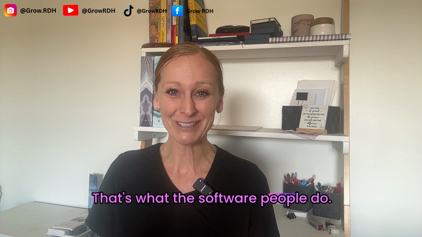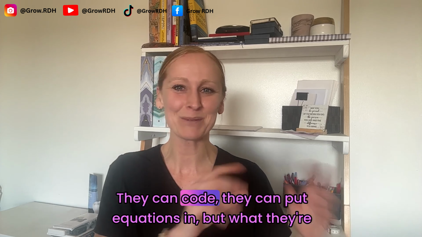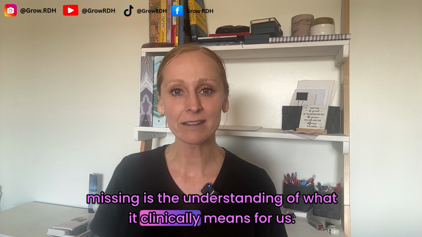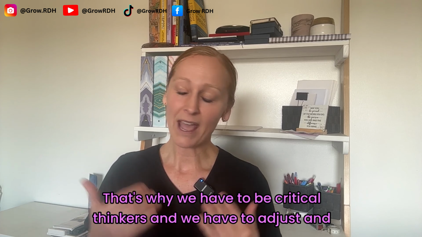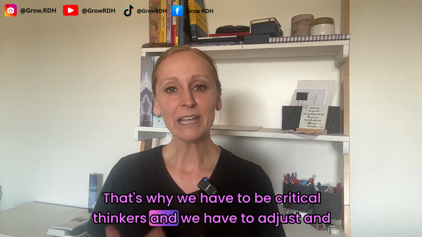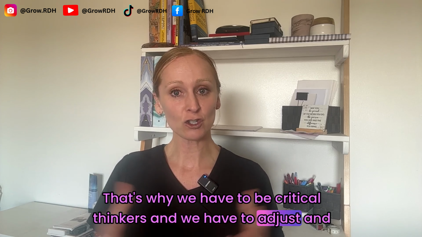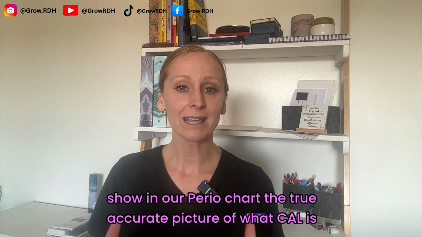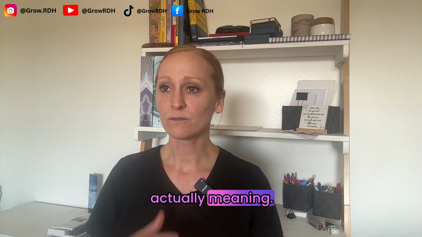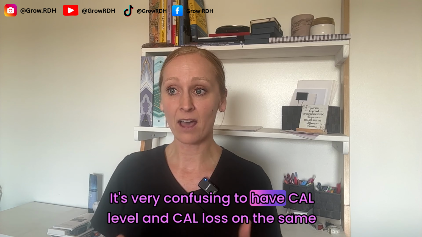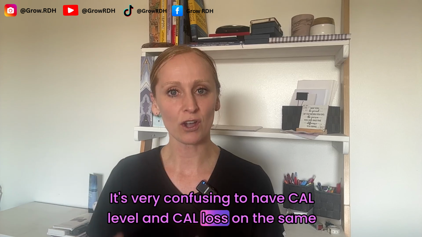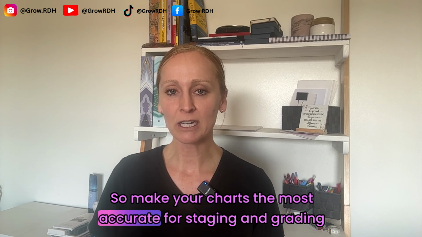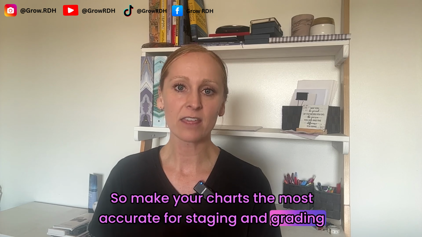That's what the software people do. That's what they know how to do. They can code, they can put equations in, but what they're missing is the understanding of what it clinically means for us. That's why we have to be critical thinkers and we have to adjust and show in our perio chart the true accurate picture of what CAL is actually meaning. It's very confusing to have CAL level and CAL loss on the same chart. So make your charts the most accurate for staging and grading that they can be.